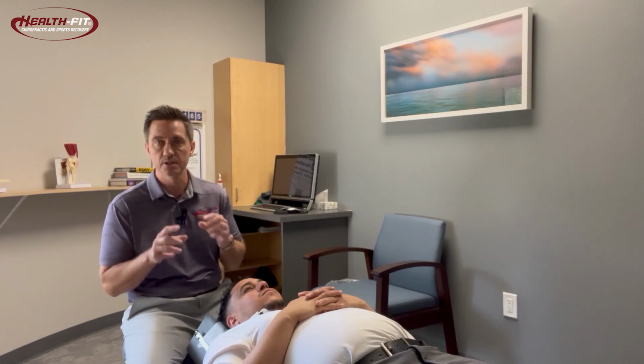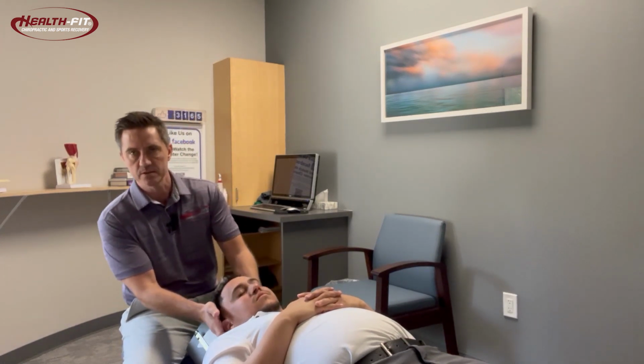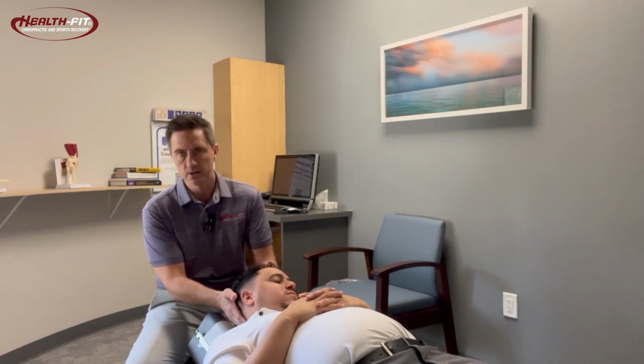One of the issues we see a lot in our practice are headaches. I'm going to go over one particular headache we see a lot, and that's stemming from the deep occipitals, or really the base of the skull. So I've got our patient here dealing with headaches.